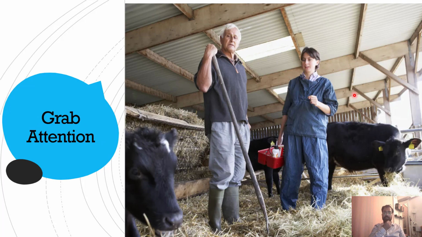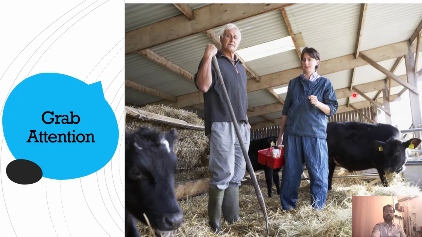Then, grabbing attention. If you look at this picture, and I ask you what you remember from it, maybe you will answer that there were 2 guys, one old, one young, and they were probably on a farm. But nobody will talk about the cows, oh, see, there are 2 cows, 3 cows, because cows are boring, so nobody will give more attention to that.